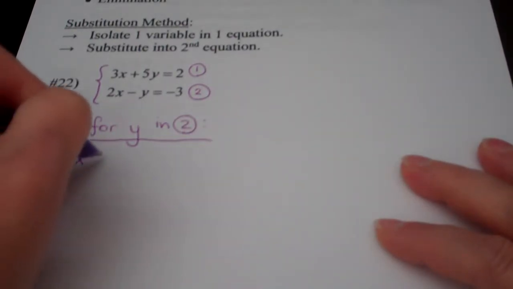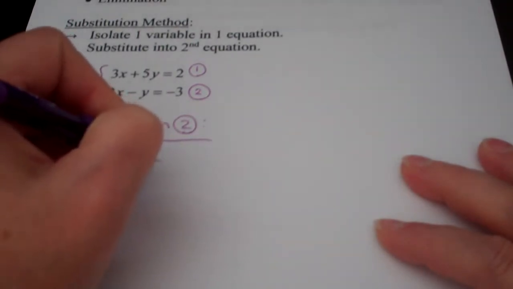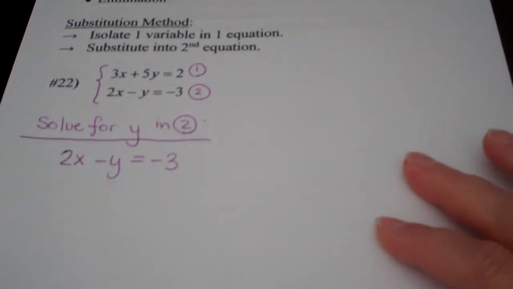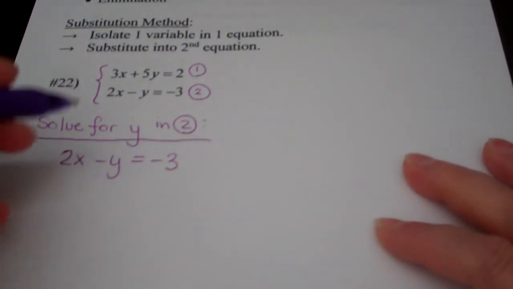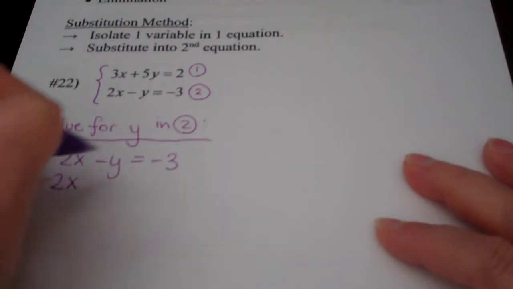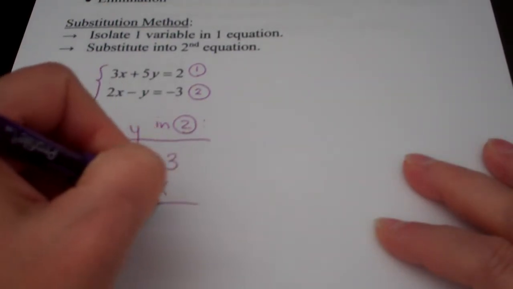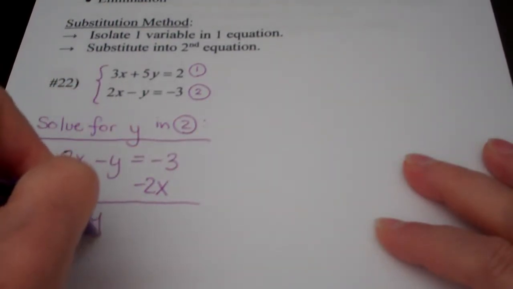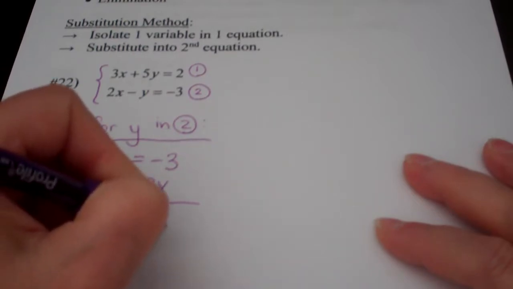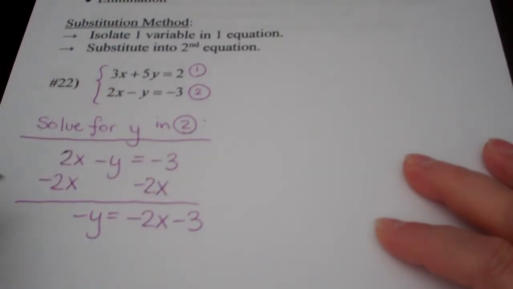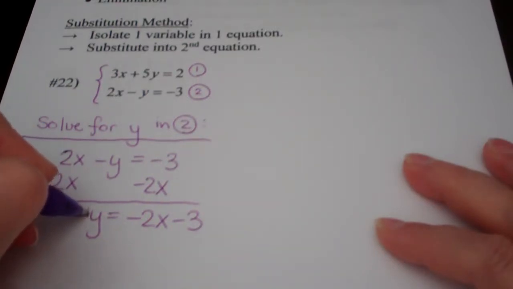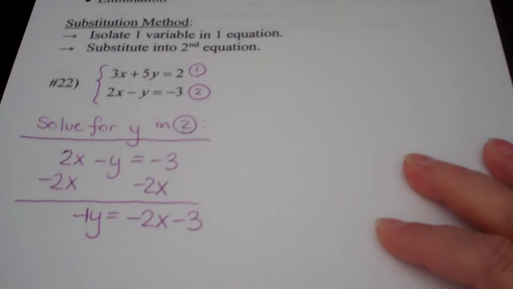So I'm starting with this. I want to get y by itself, so I'm going to subtract my 2x to the other side. And then I don't want negative y, I just want regular y. This negative here is really like a negative 1, it's sort of implied.